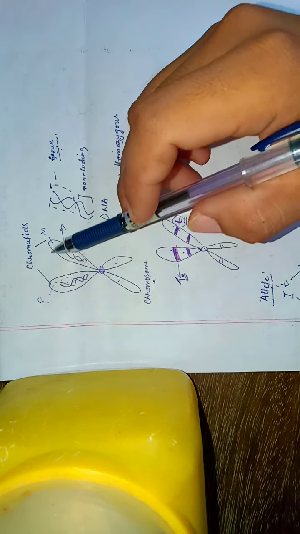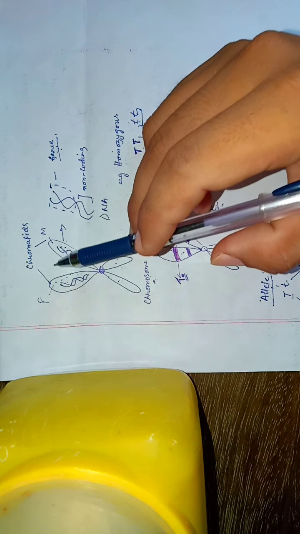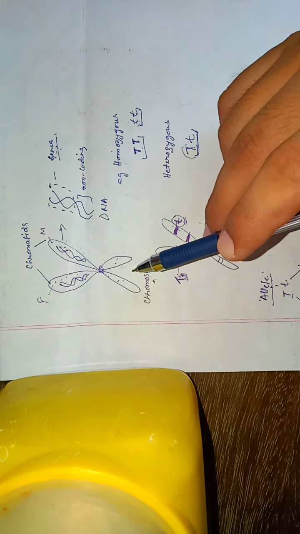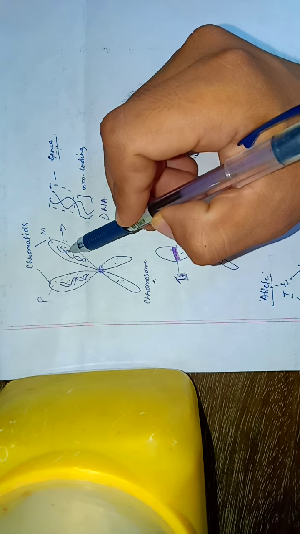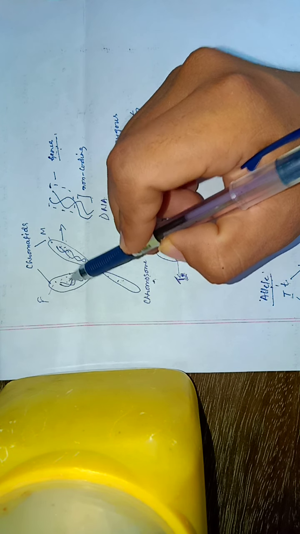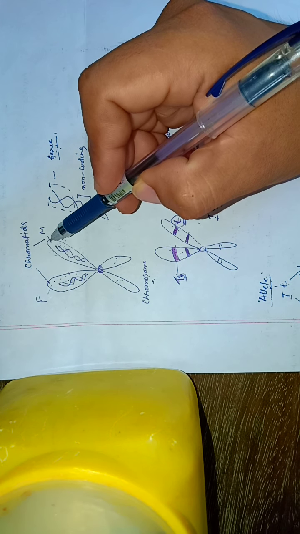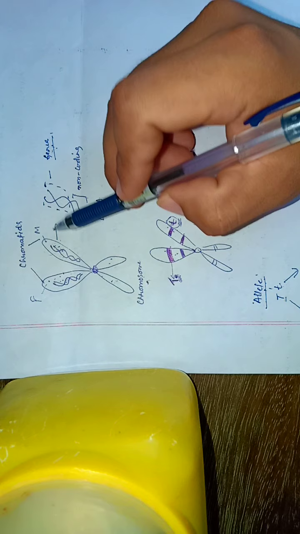This is the structure of a chromosome, and these are called the sister chromatids. Now each of these chromatids, one occurs from father and one from mother. Inside these chromatids we have the genetic material, that is the DNA. I have drawn this DNA here.